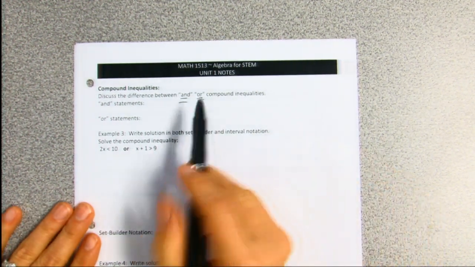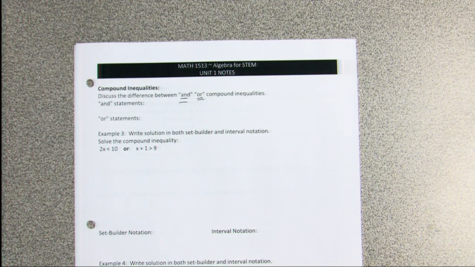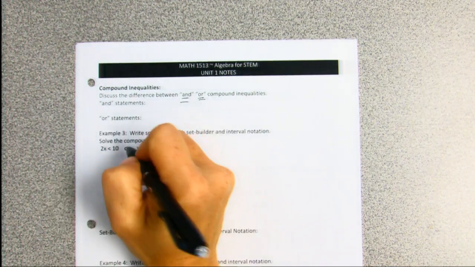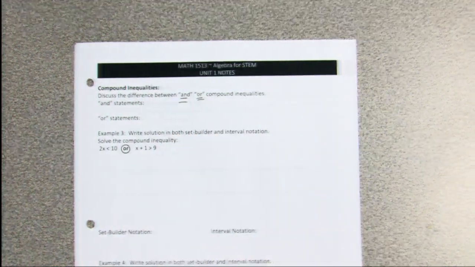Okay, and or. And means they're probably sharing some solution. Or means they go opposite directions. They don't share, and that's called a union, which we'll talk about now. So we're going to do an or inequality.